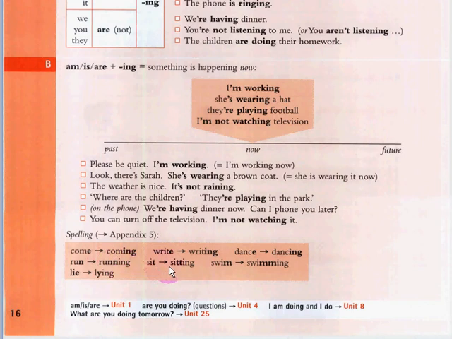Sit, sitting. Swim, swimming. And lie, lying. My challenge for you is, I want you to try to make new sentences using these verbs. I hope you can try to make present continuous sentences with these. That will be very good practice for you.